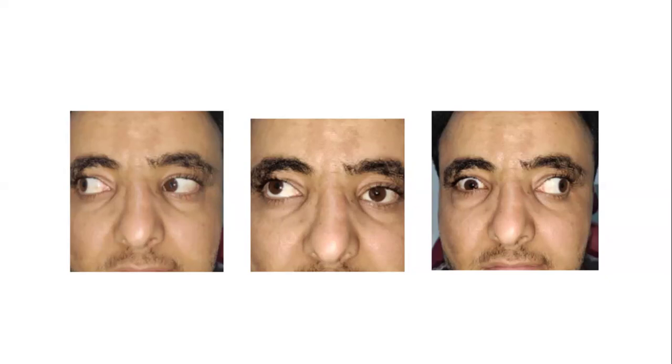Hello, Dr. Avijit? Globe retraction on attempted adduction. Yes, sir. Here, the light reflects in the midway between the pupil and the limbus. So it is approximately around 60 prism diopter exotropia with hyperdeviation in the right eye.